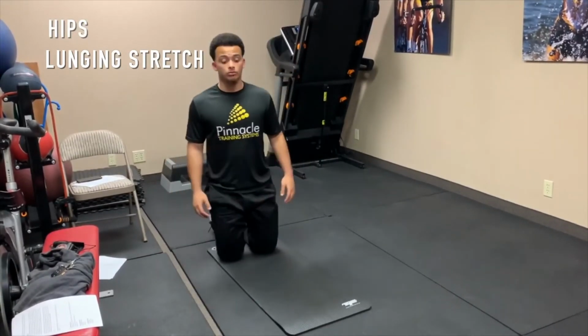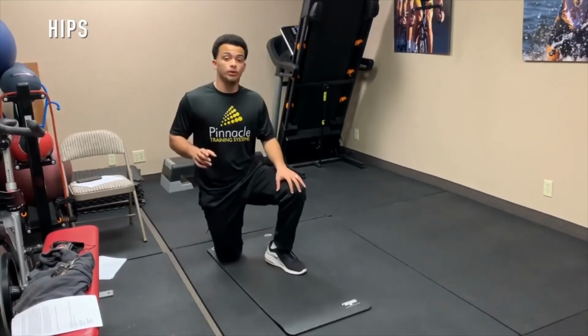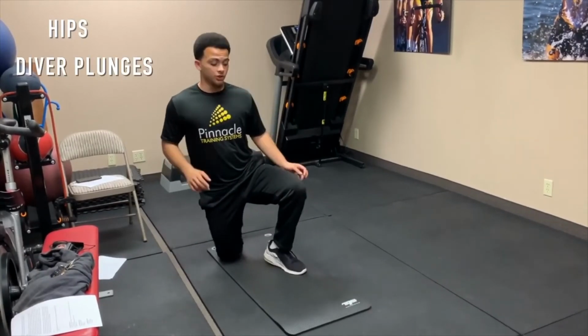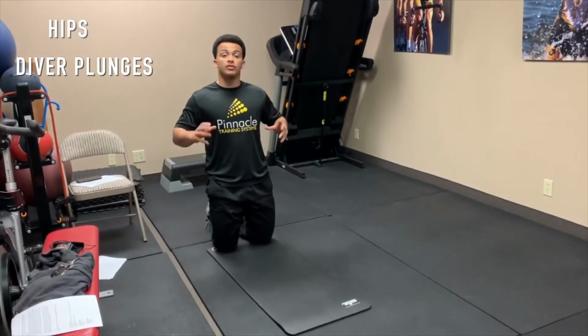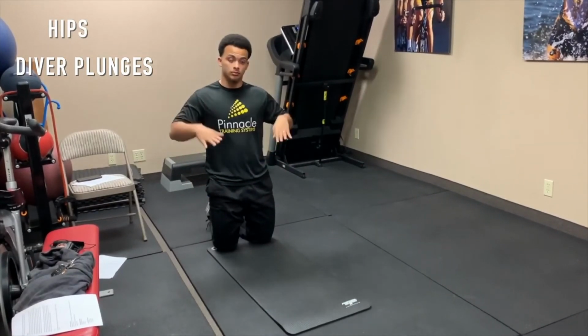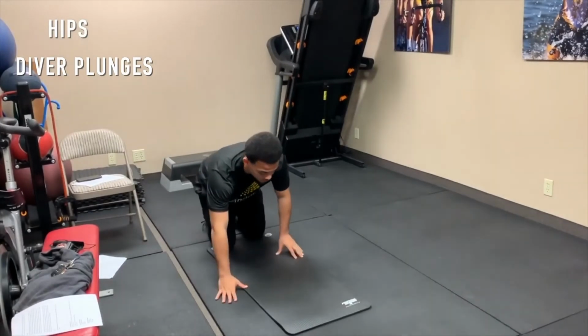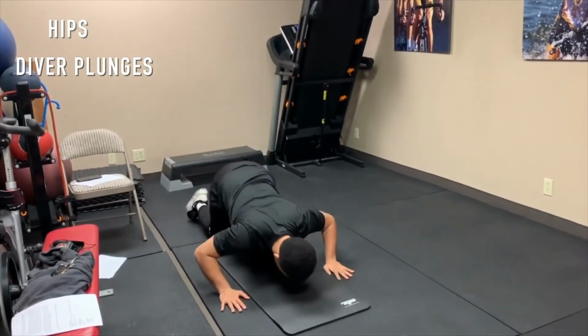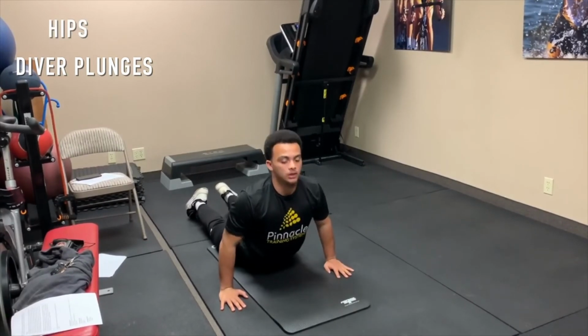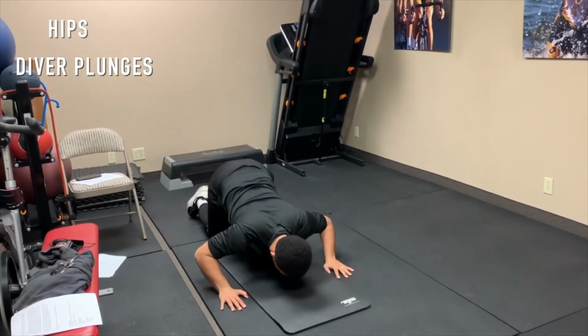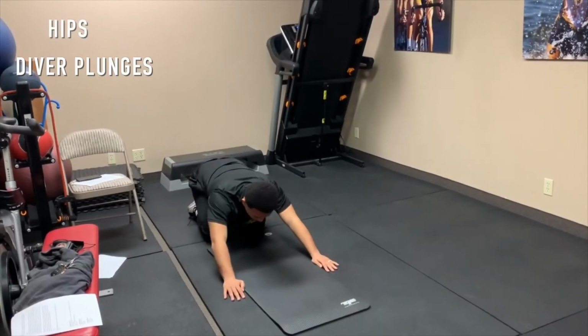That's another hip drill. And then the last hip mobility will be diver plunges. So diver plunges are a way to really put your hip into flexion and extension at the same time. So what you're going to do is you're going to dip your head down, bring your chest to the mat, come up, and then you're going to bring your head down again, like you're in child pose.